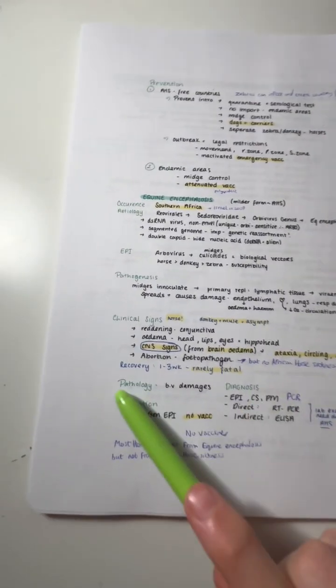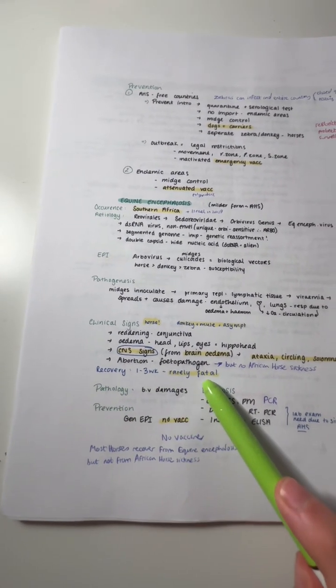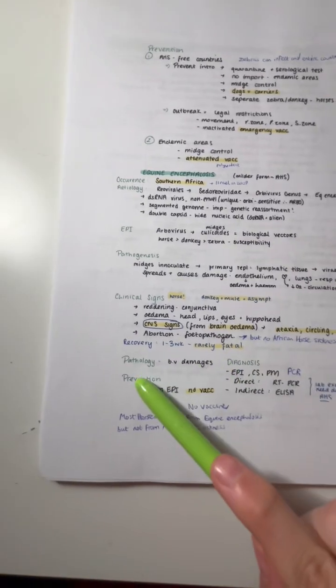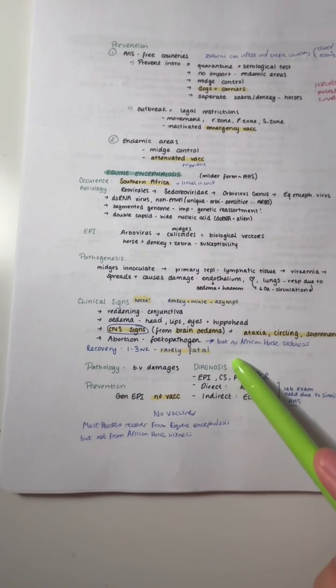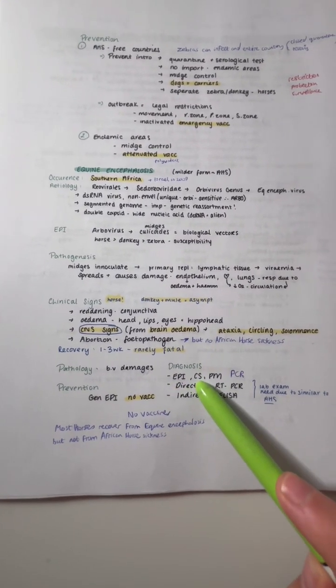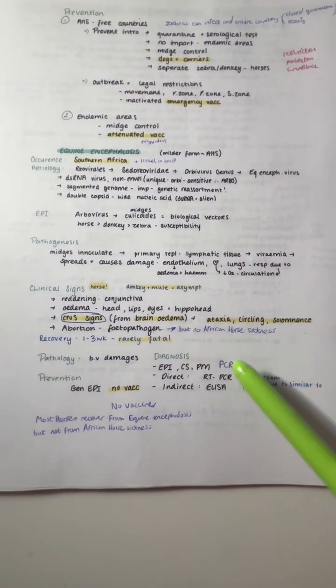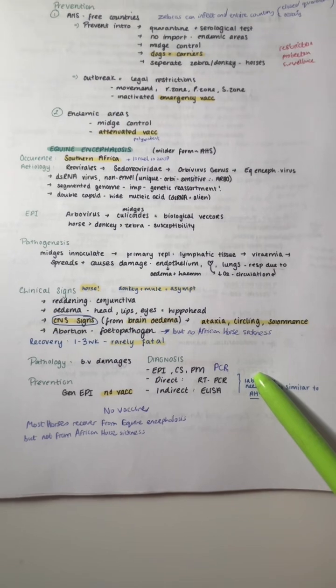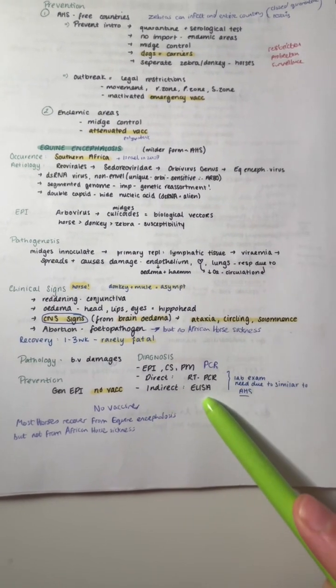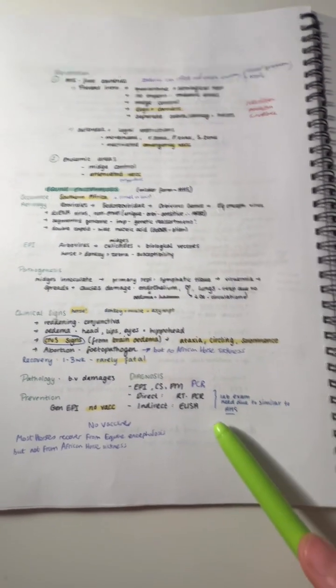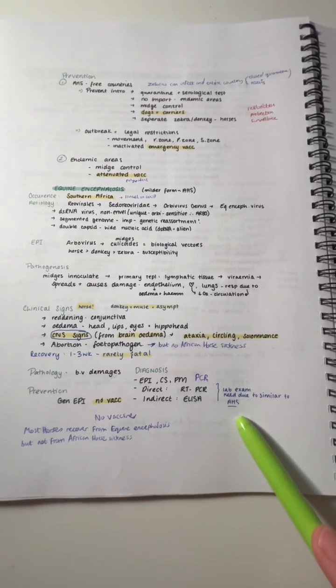Also, the recovery is 1 to 3 weeks. It's rarely fatal. In the pathology, we can see blood vessel damage, and for the diagnosis, you can follow the epidemiology, clinical signs, post-mortem, and you can also do PCR. To detect the virus directly, you do a real-time PCR, and to detect the virus indirectly, you do ELISA. These laboratory exams are needed due to the similarity to African horse sickness.